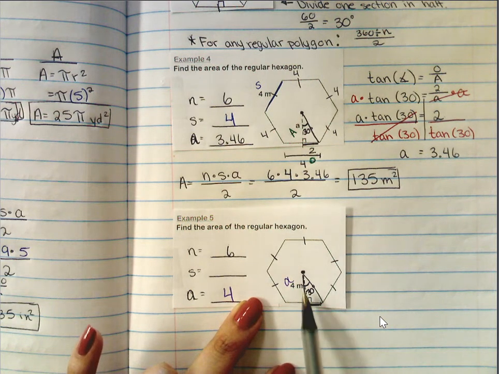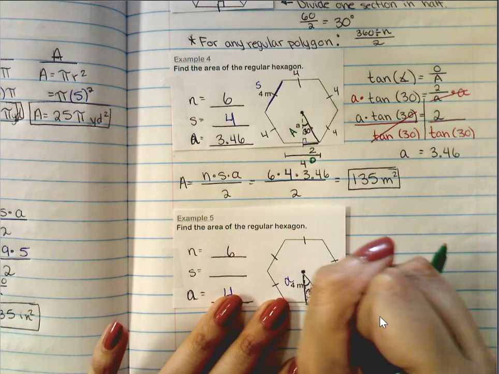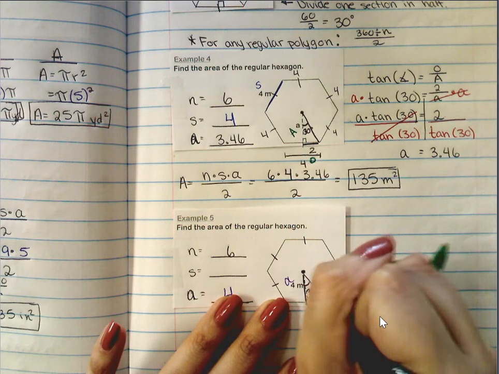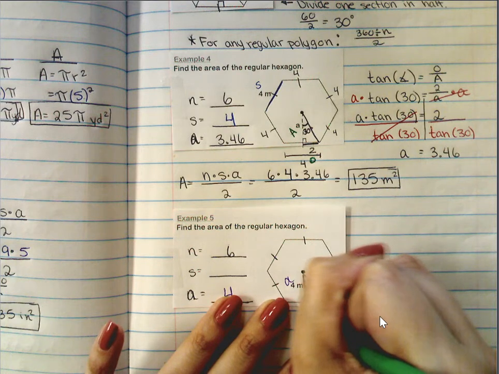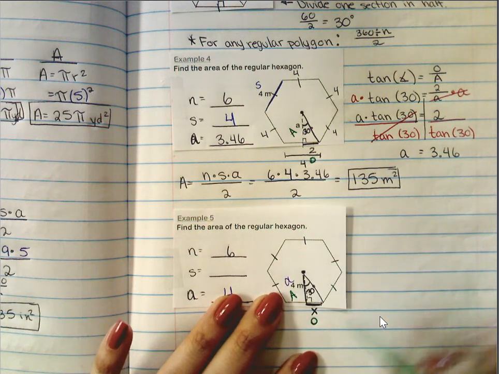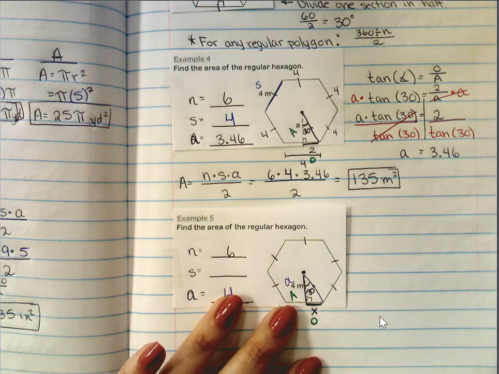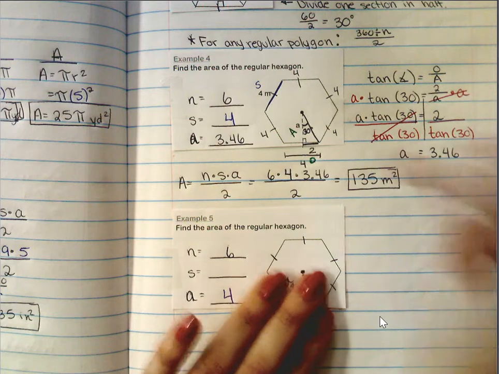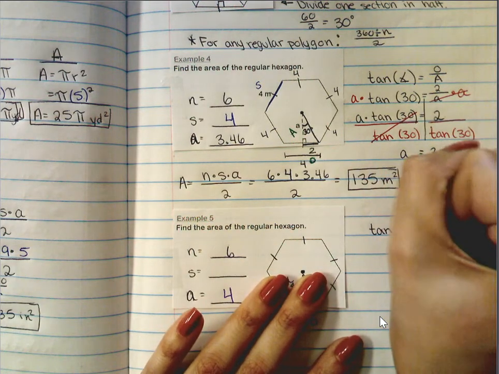This part right here is opposite from the 30. So again, this is what I'm trying to find. I'm going to say this is x. So my x is the opposite side, and the apothem is still the adjacent side. So again, I'm still using tangent. For all of these problems, you're going to be using tangent. So that's one less thing you got to worry about. You just remember you're using tangent.